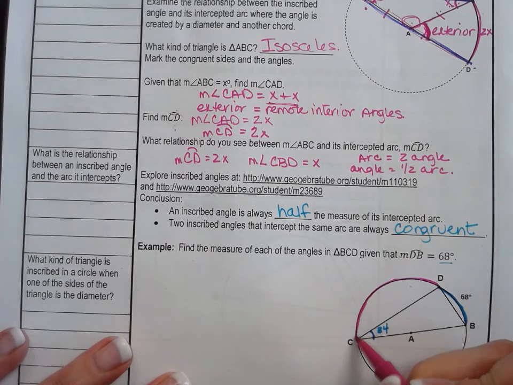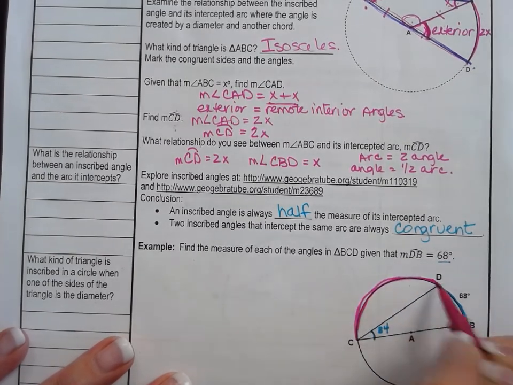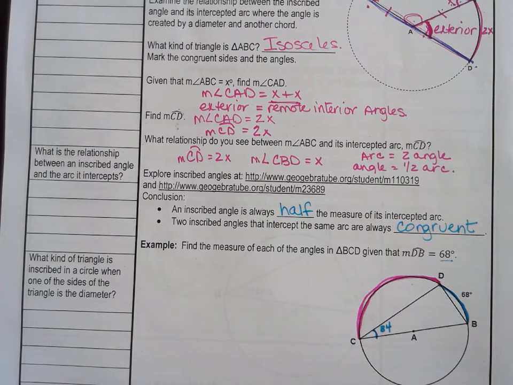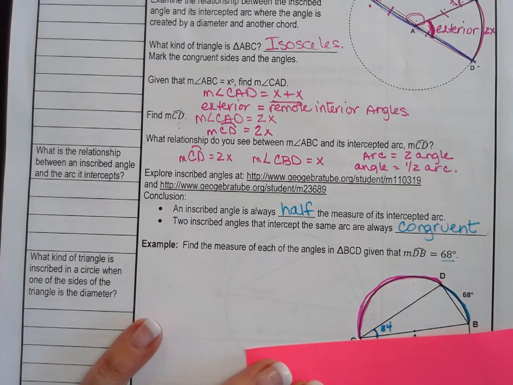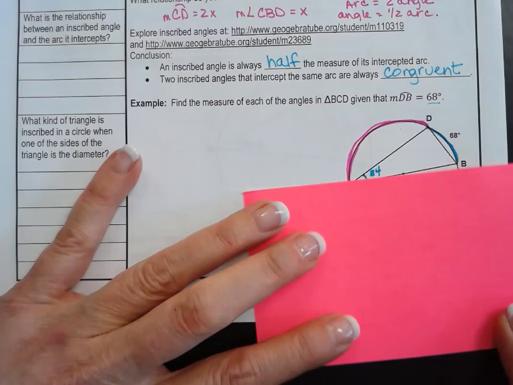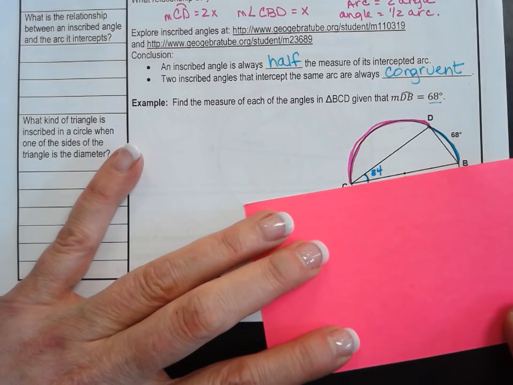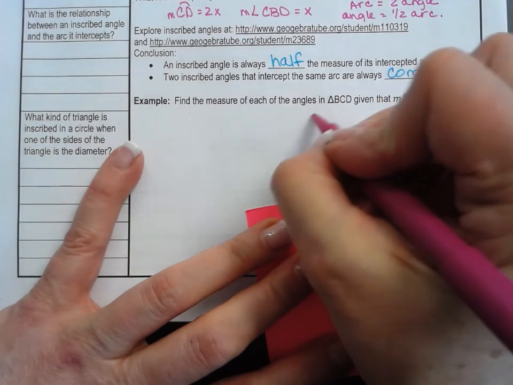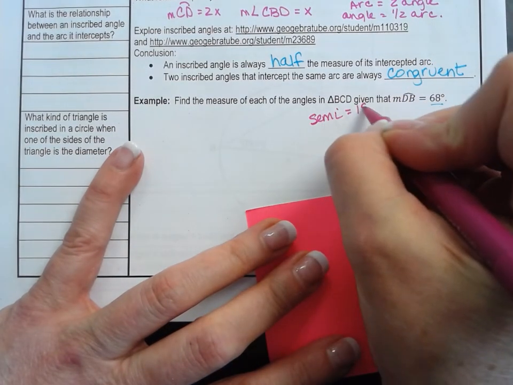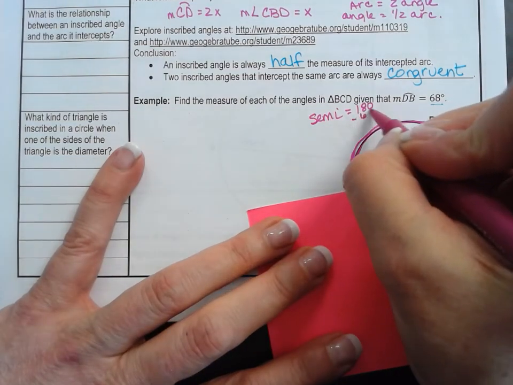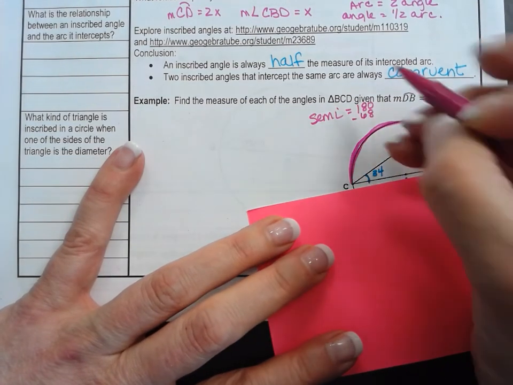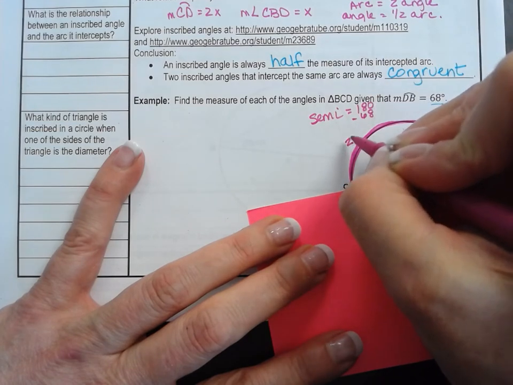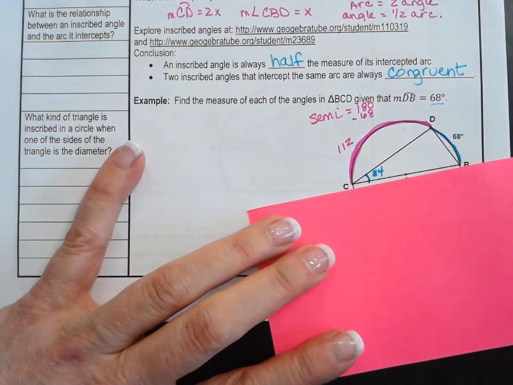What's the measure of this arc here? How can we figure that out? Well, what kind of circle is it? What kind of circle is that? It's a semicircle. So what's its arc equal to? 180. Right, so a semicircle is 180. So if I subtract 68, then this arc's going to be, let's see, that would be 112.